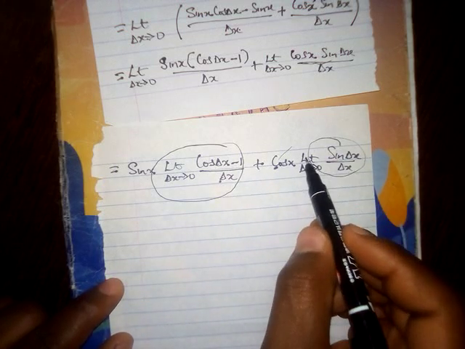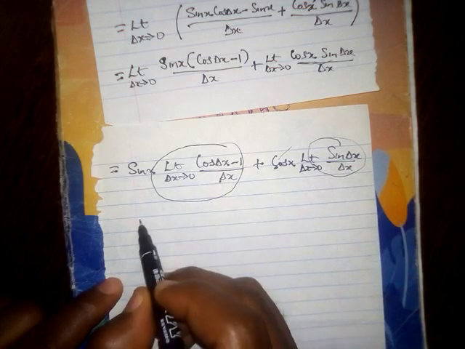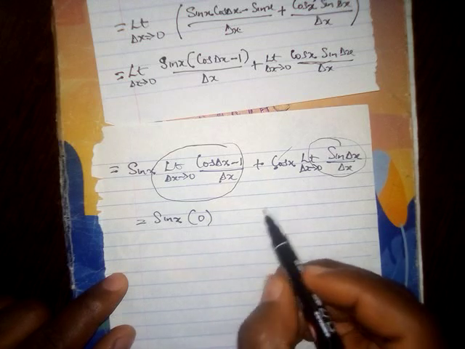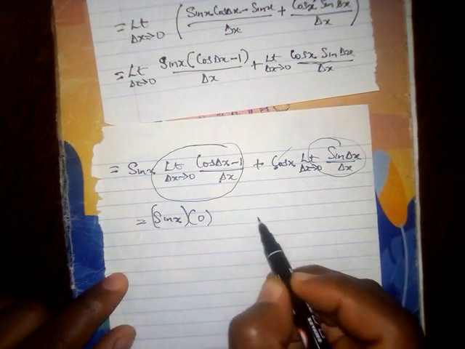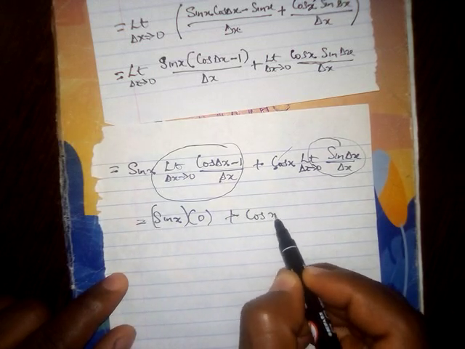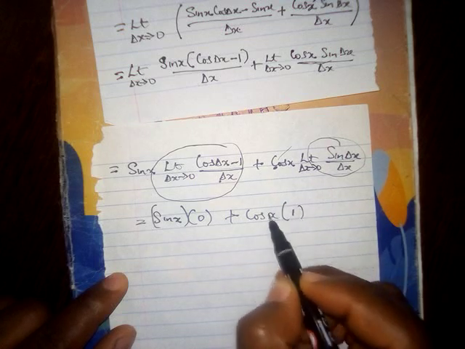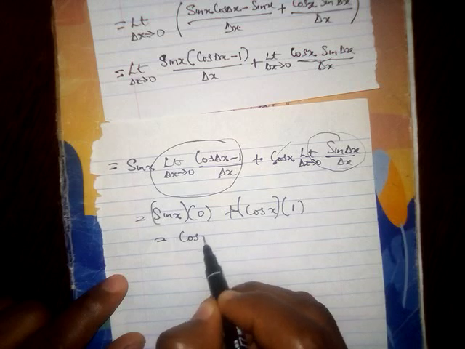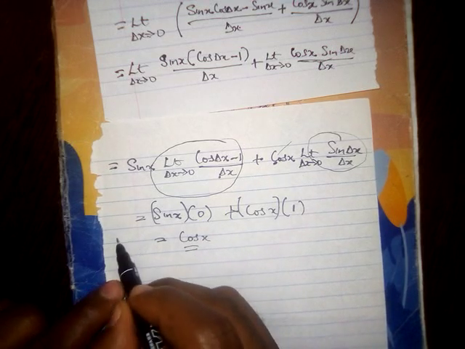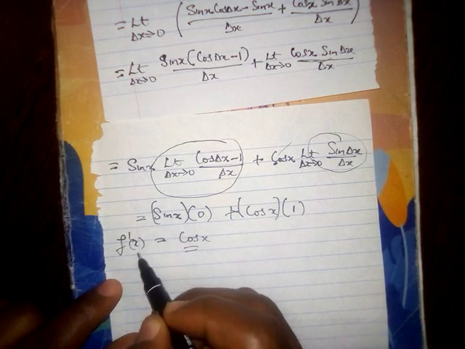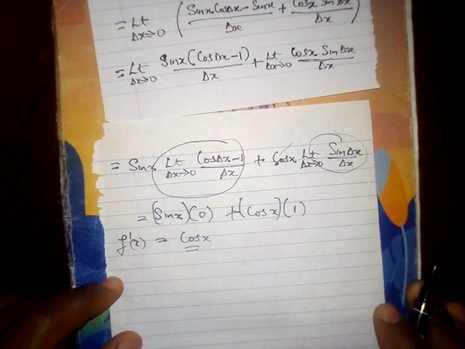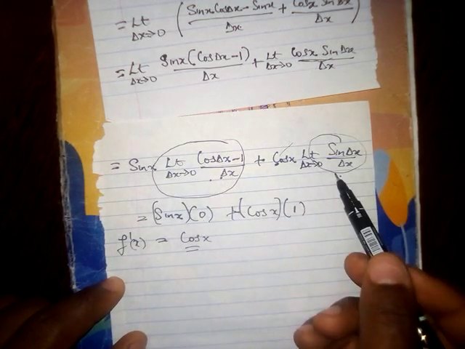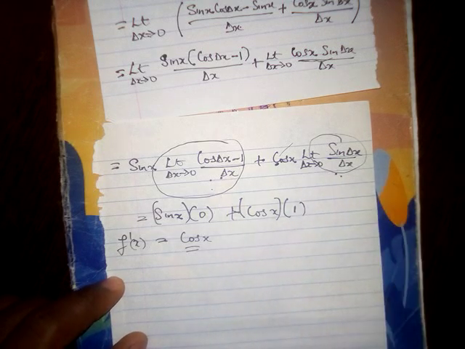Now since this is 0, this will be equal to sine x times 0, plus cos x times 1. Now this will be equal to cos x. So therefore our f prime of x is equal to cos x. Please remember, these two have a special proof to prove them, so they are called special limits.